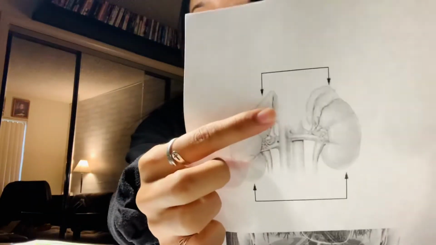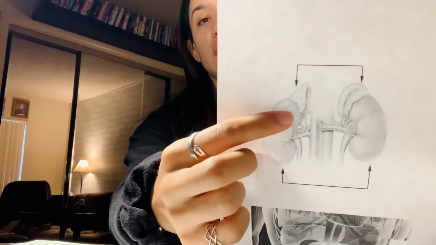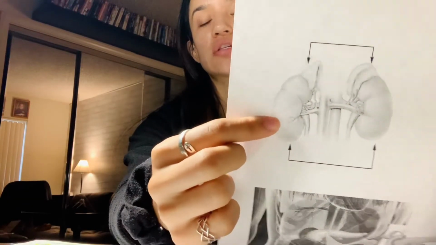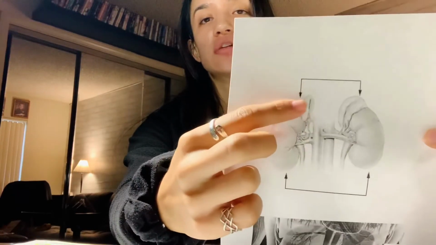Moving on to the adrenal gland, it is here. It sits on top of the kidneys, and it is a pyramid shape.